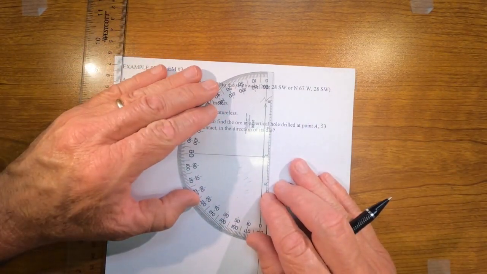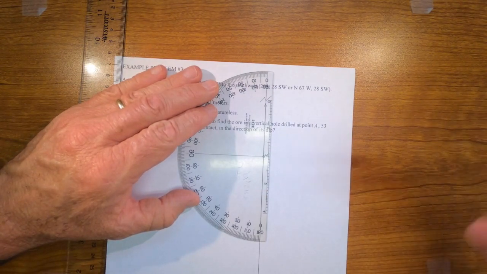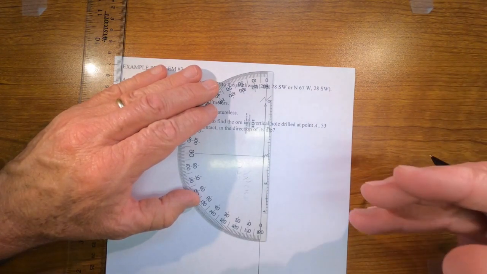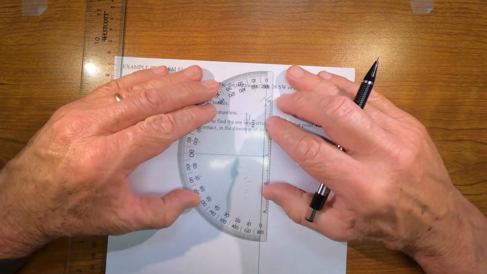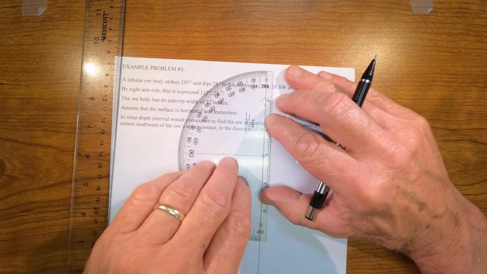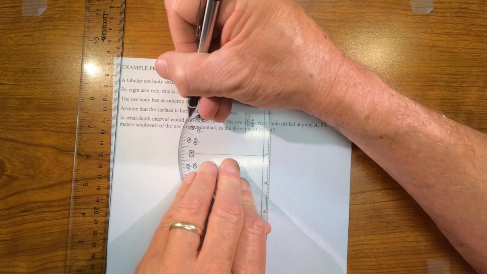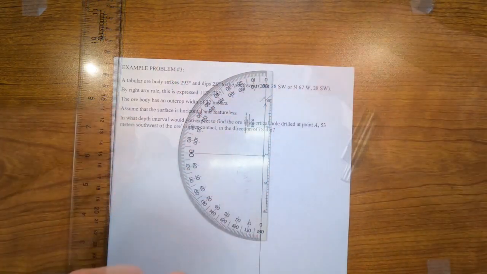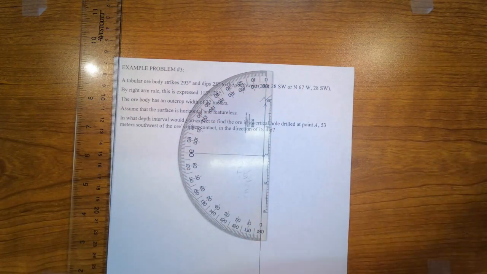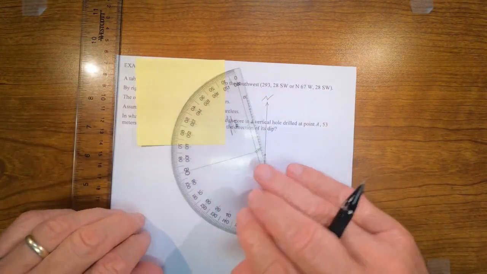I could do it differently. That's also North 67 West. Okay, let's do it that way. Just for the sake of drawing this, let's just do this.